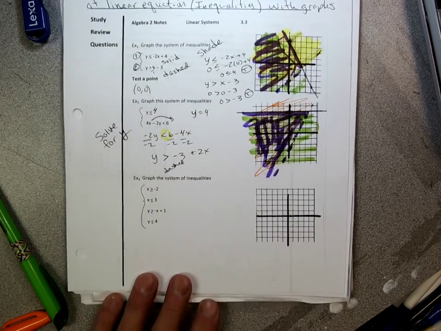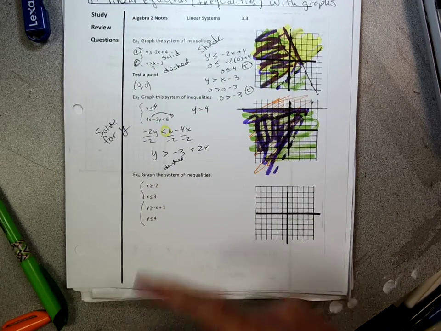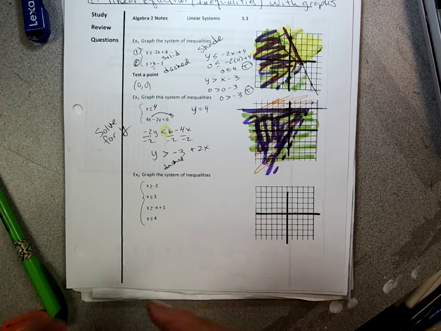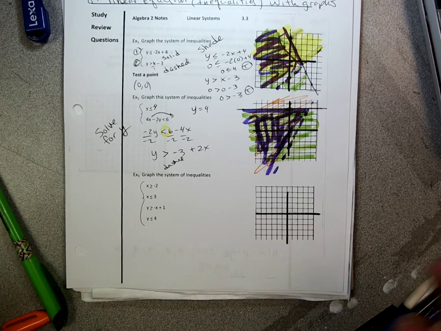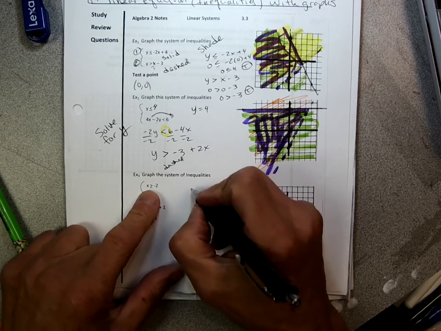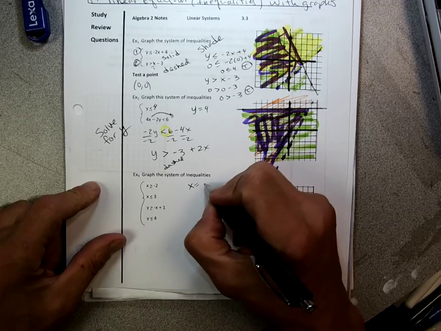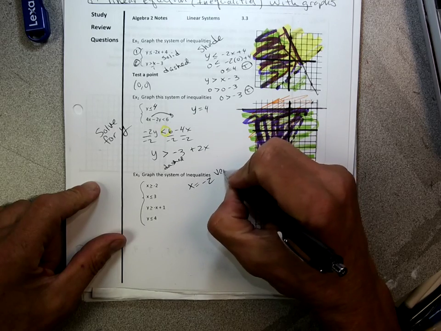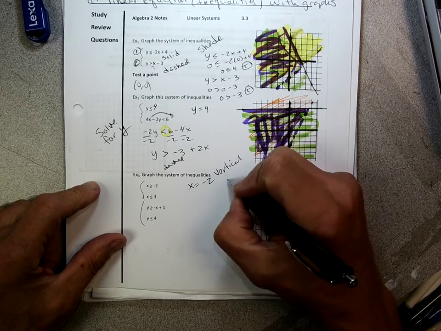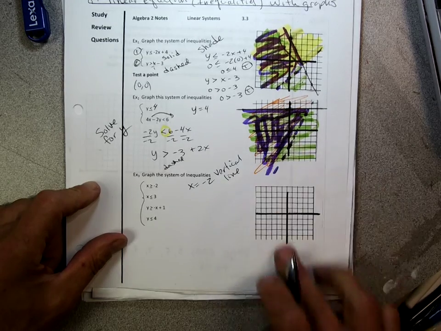Now, example 3 has 4 different inequalities. So what I'm going to do is I'm going to get some kind of shape, maybe a square, rectangle, maybe parallelogram, but I'm going to definitely get a shape. So let's go ahead and take a look at it. So first of all, if I had an x equals equation, like x equals negative 2, that is a vertical line. Okay, x equals are the straight up and down lines.